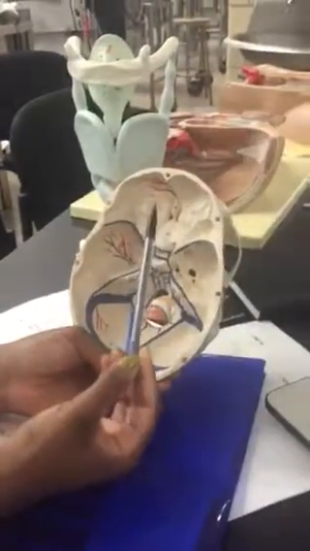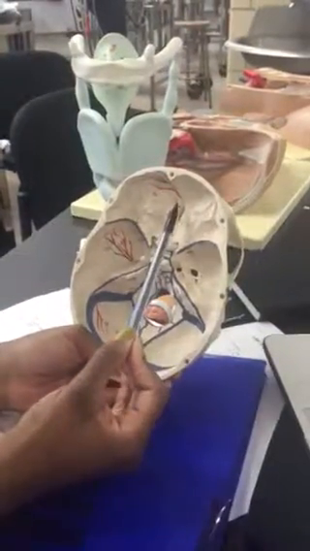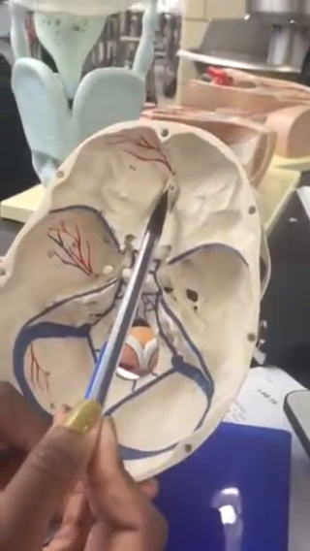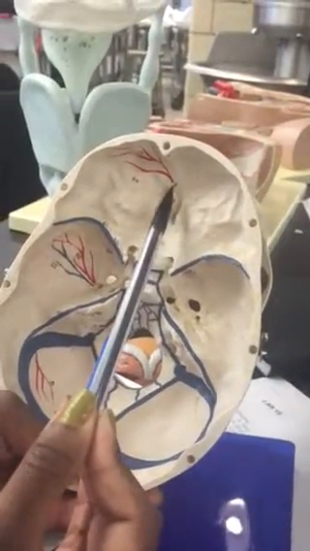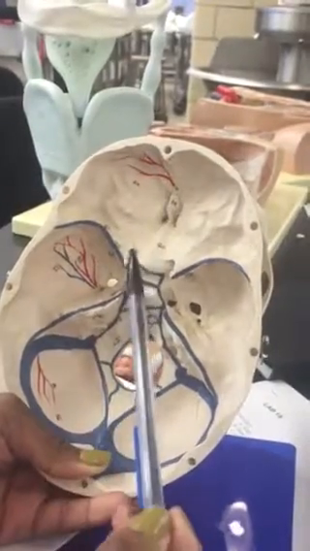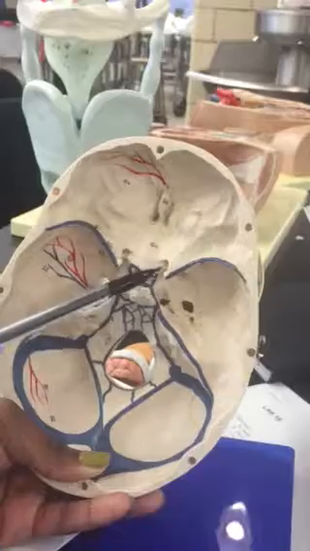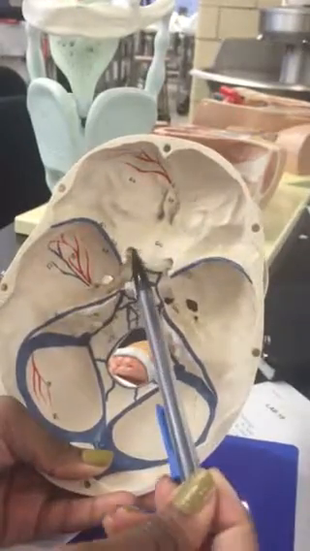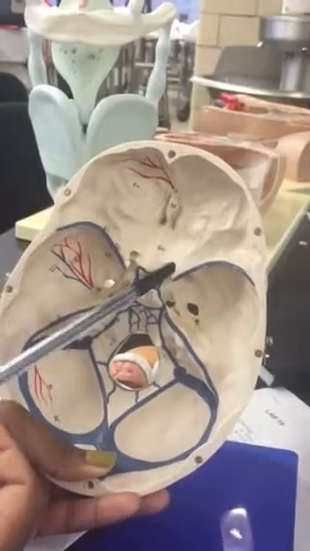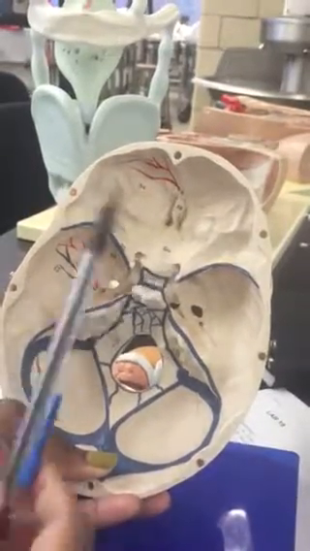Okay, so we're going to start with the cribriform plate, and that is where the olfactory cranial nerve 1 is going to go through, olfactory, through the cribriform plate. Then we have the optic canals, and this is where cranial nerve 2 is going to go through, which is ophthalmic, optic.